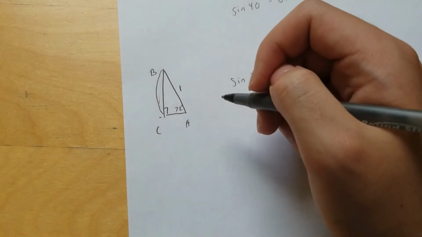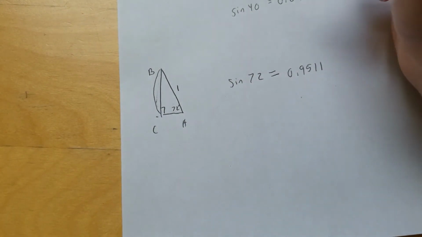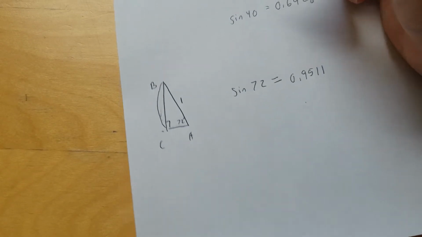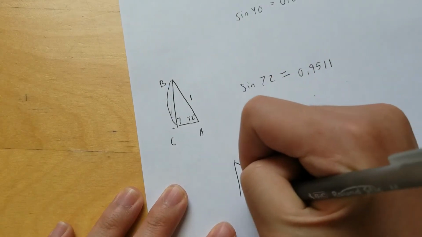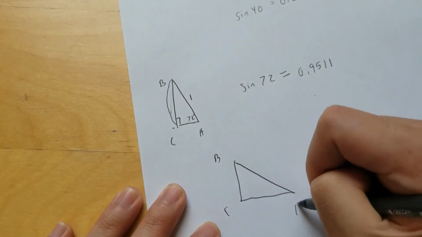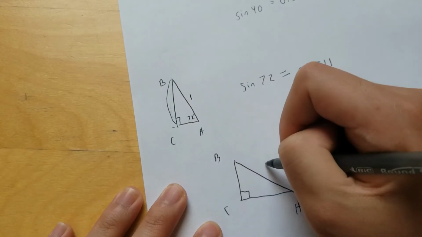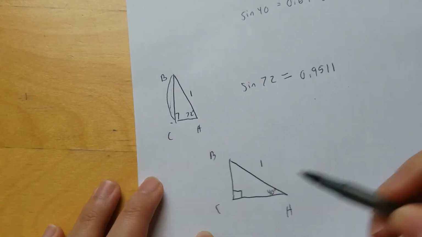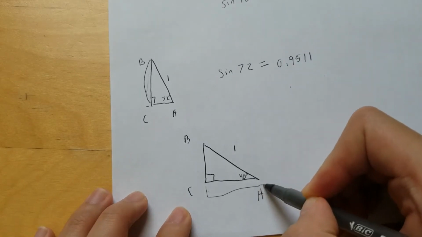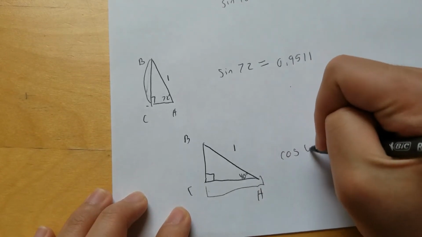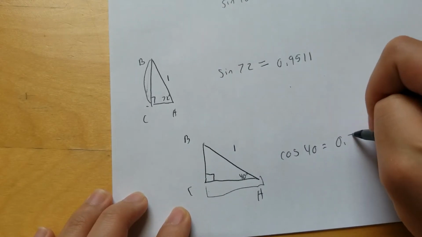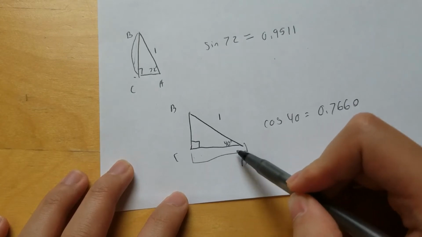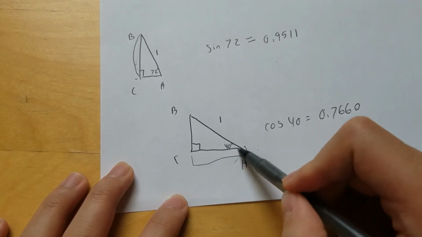On the other hand, we have cosine. Cosine of an angle can be thought of as the length of the side adjacent to the angle. So for instance, in this triangle BCA, with the hypotenuse length of 1 and 40 degrees, cosine of 40 will give you the length of CA. So cos 40 is around 0.7660. Once again, that means that this side is 0.7660 units long.